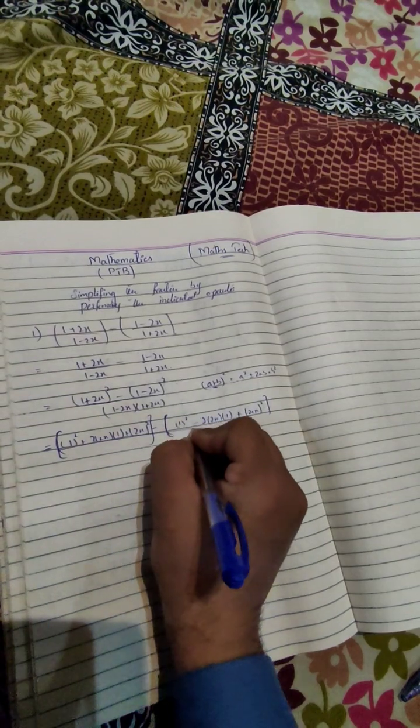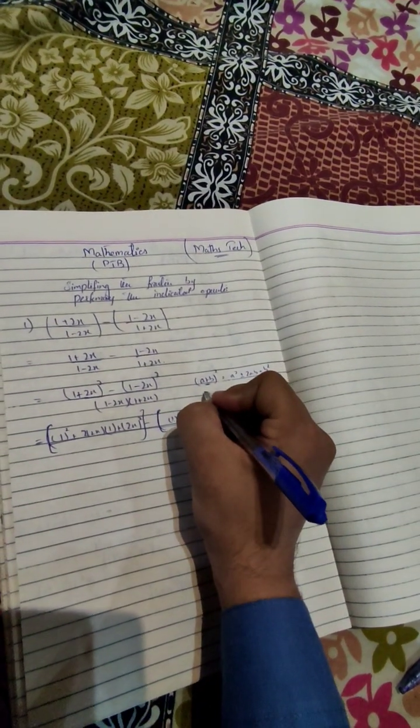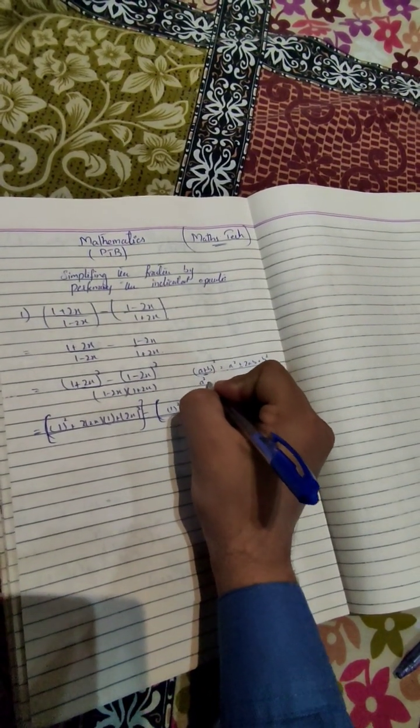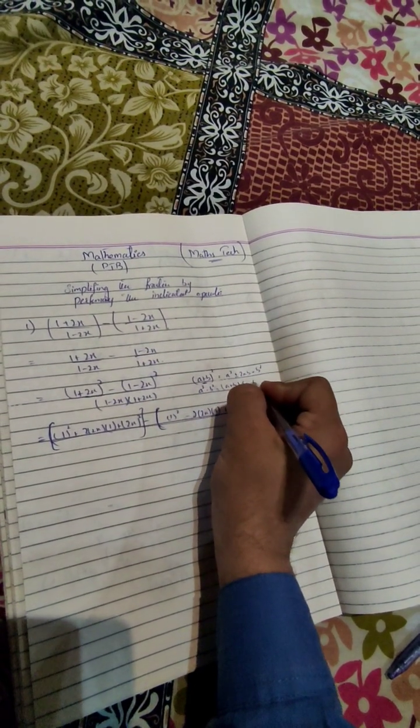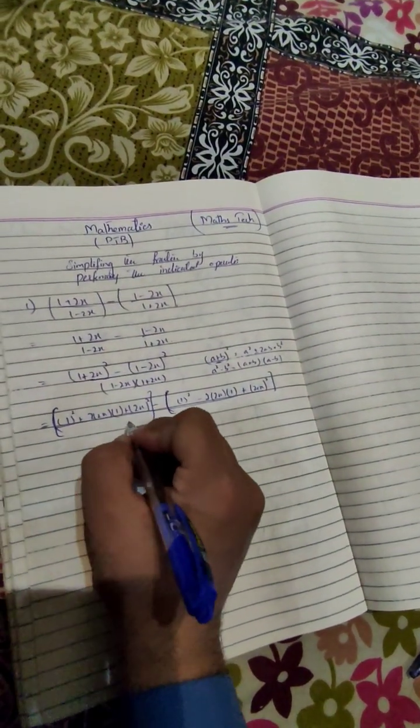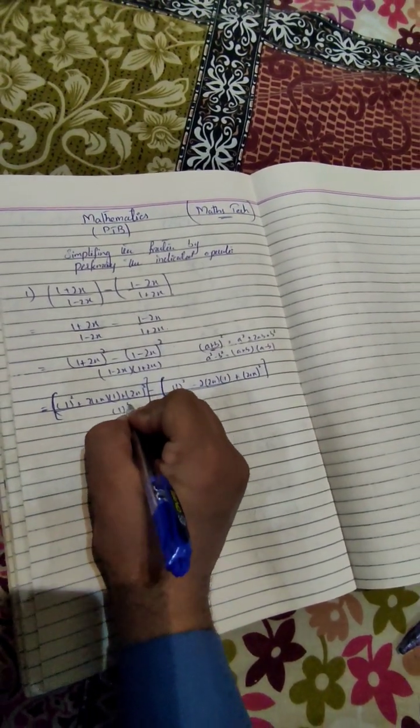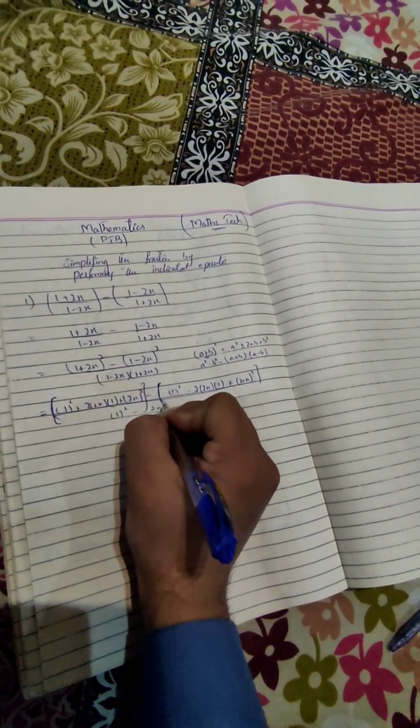Now the denominator will use the formula a squared minus b squared is equal to (a + b)(a - b). It will be 1 squared minus (2x) squared.